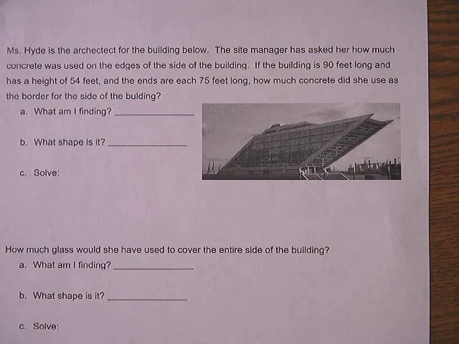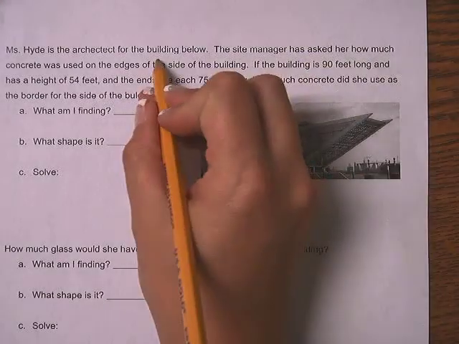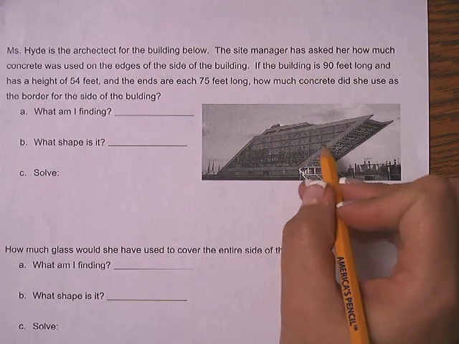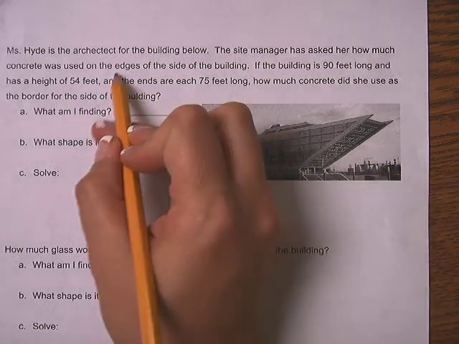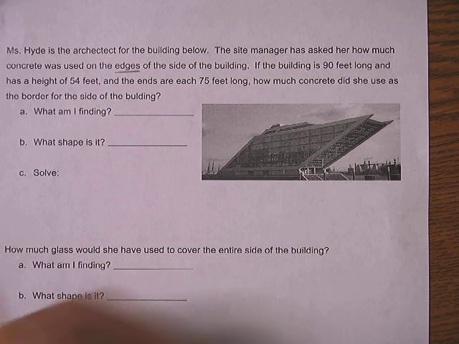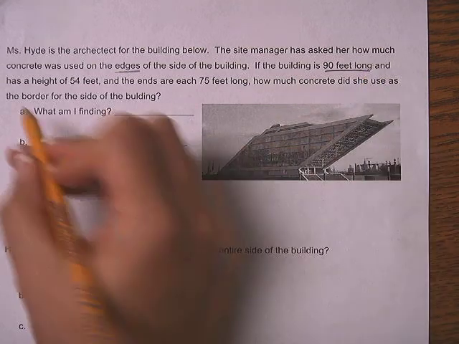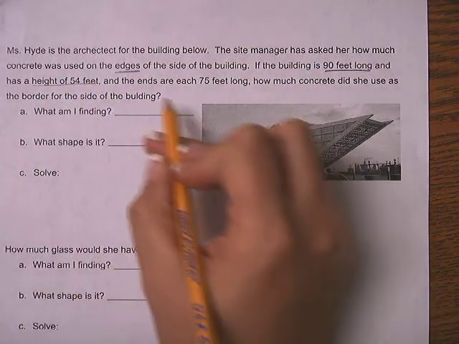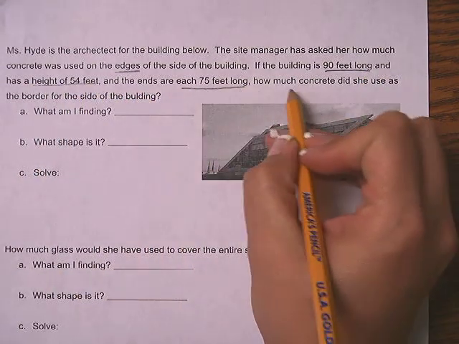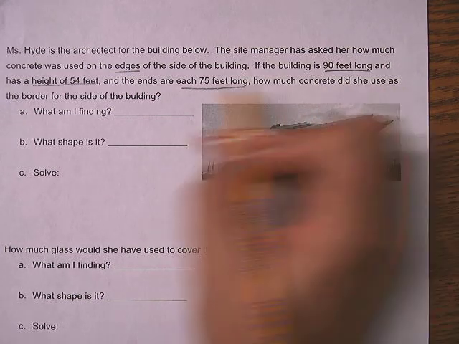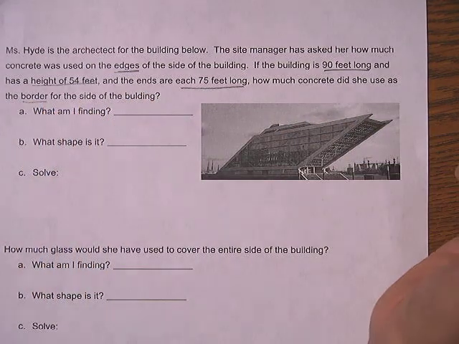Mrs. Hyde is the architect for the building below. The site manager has asked how much concrete was used on the edges of the side of the building. If the building is 90 feet long and has a height of 54 feet, and the ends are each 75 feet long, how much concrete does she use as the border for the side of the building?